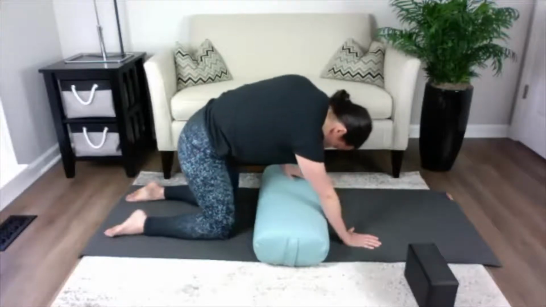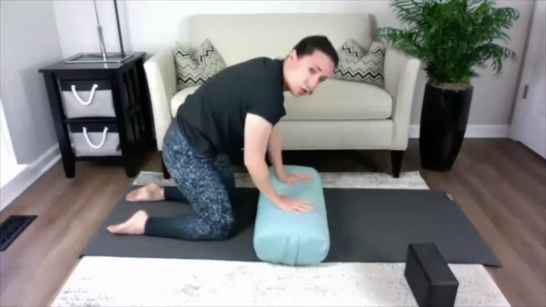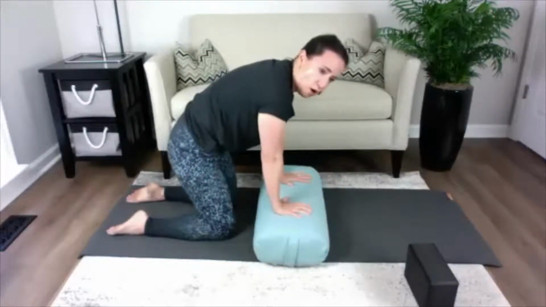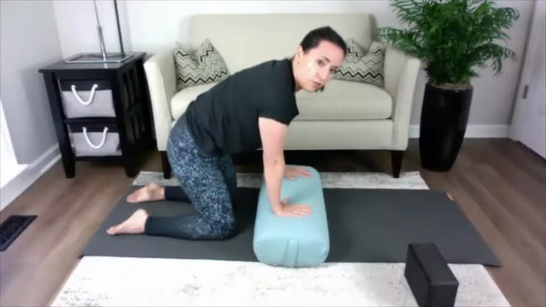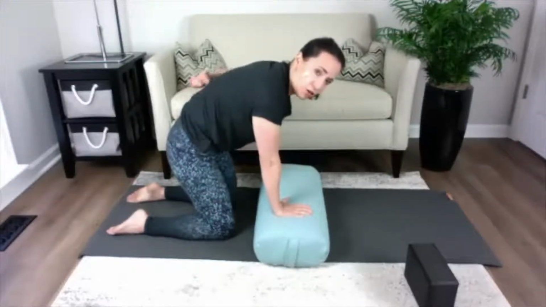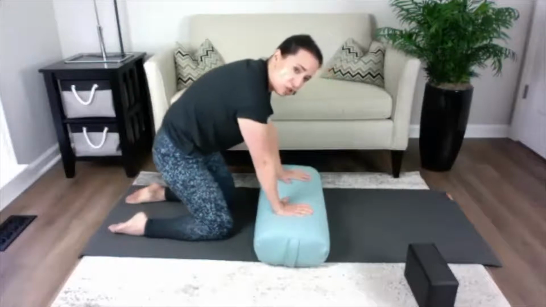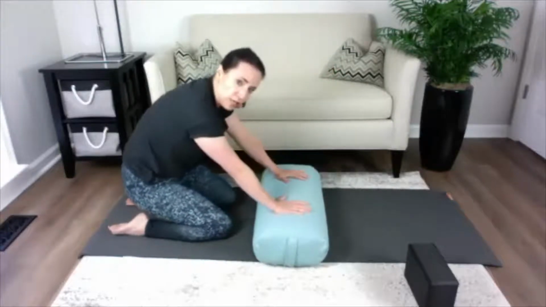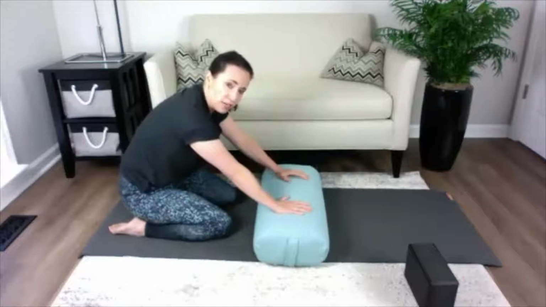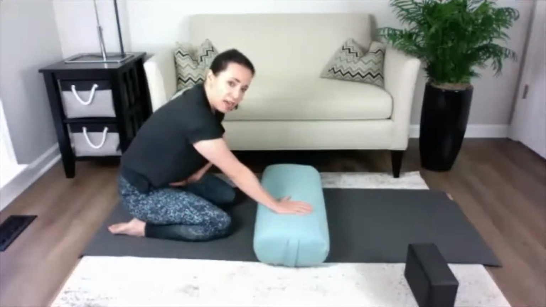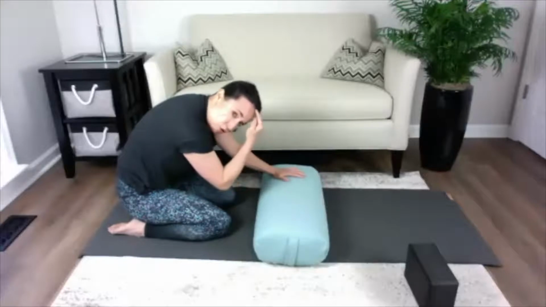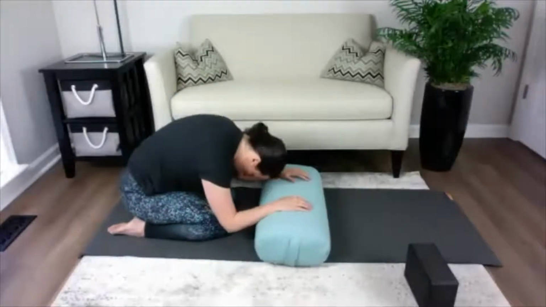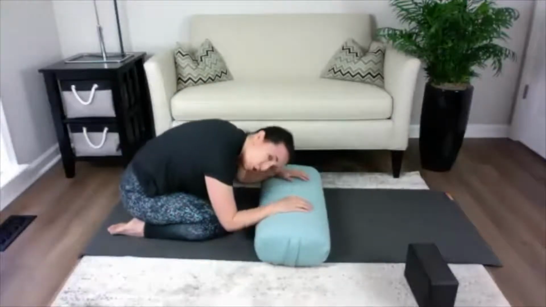Now, can you walk your hands up onto your bolster? Allow yourself to be in a partial kneeling here. Really allow yourself to tuck your tailbone, arch your back as much as you can, and slowly sit down onto your heels. Stay right here, take a nice deep inhale, exhale, tuck that tailbone under, and very gently, begin to bring the crown of your head towards your bolster.